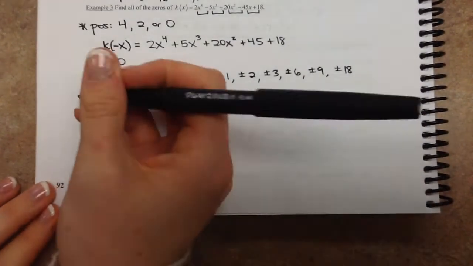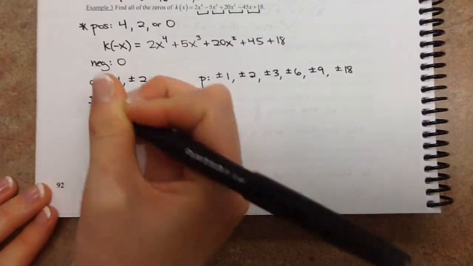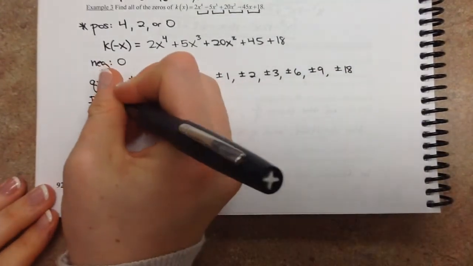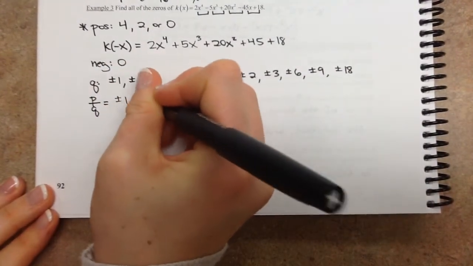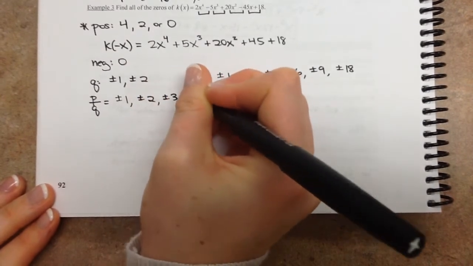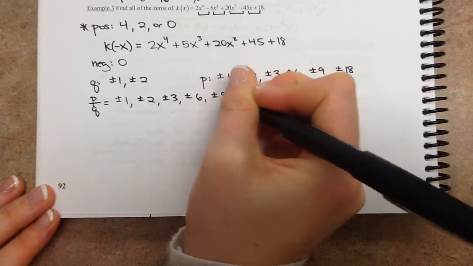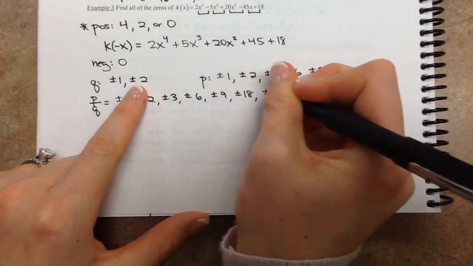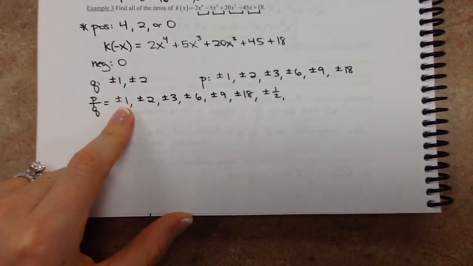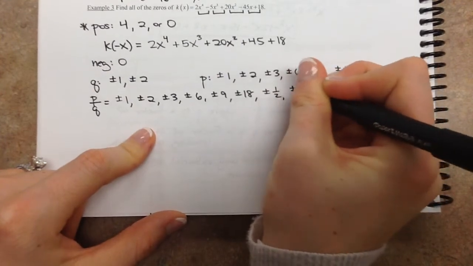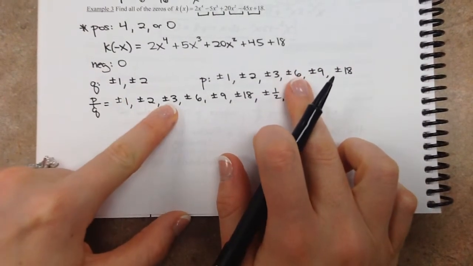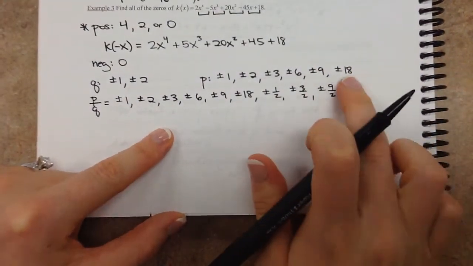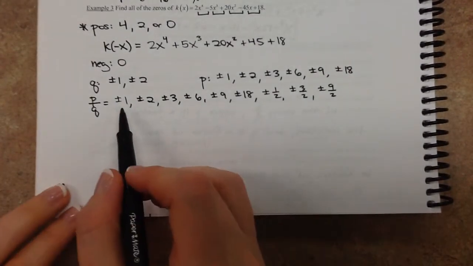So let's combine our P over Q and see all the options that we've got here. So we can do all of these first because we can put them all over 1. Okay, and then I can put them all over 2. So 1 over 2. 2 over 2 I already have, it's 1. 3 over 2. 6 over 2 I already have, it's 3. I need 9 over 2. Okay, and then 18 over 2 is 9, which I already have. So these are all of my options.